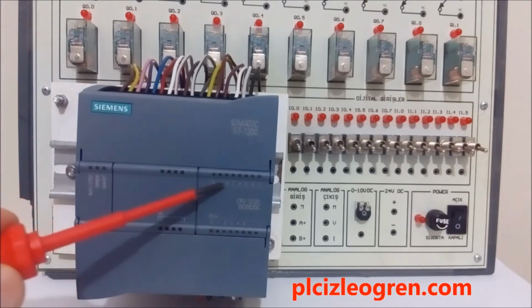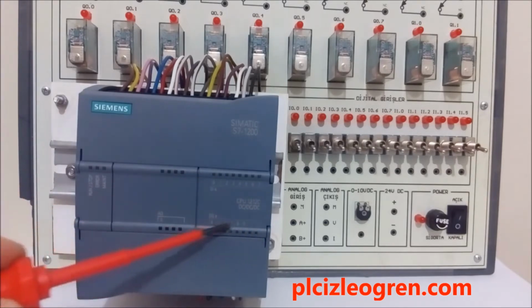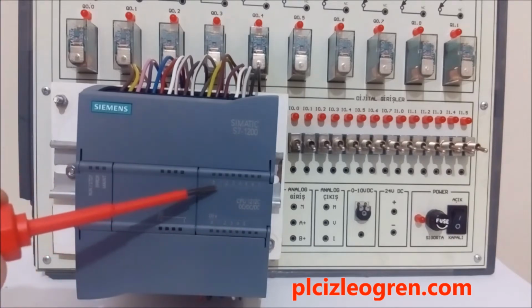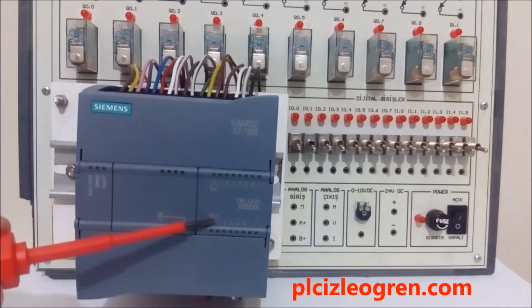Look, there. The ones above are the inputs, the ones below are the outputs. Look, from 0 to 7 we have 8 inputs, but from 0 to 5 we have only 6 digital outputs for this PLC. Now, what does this DC-DC-DC mean?